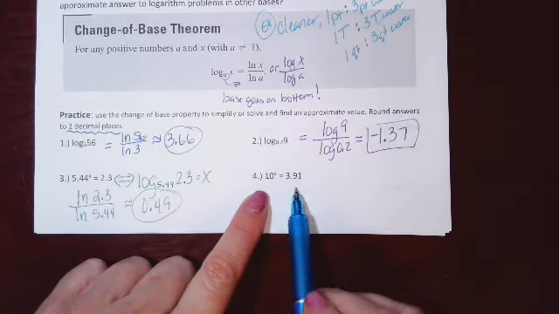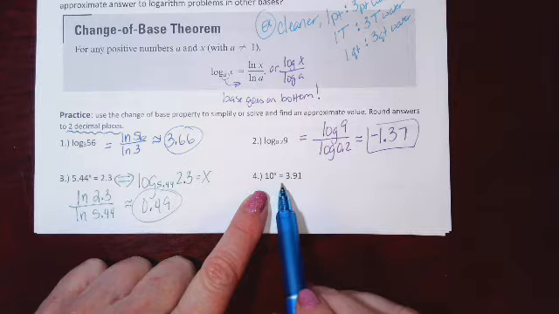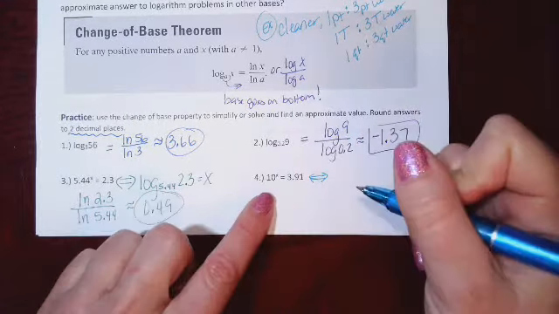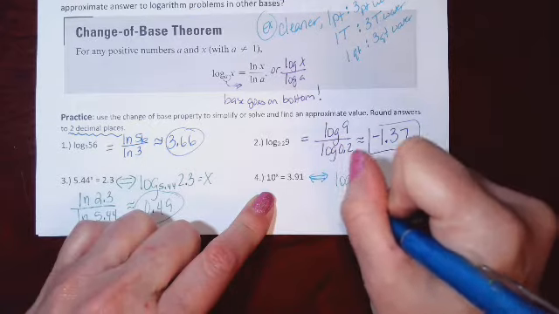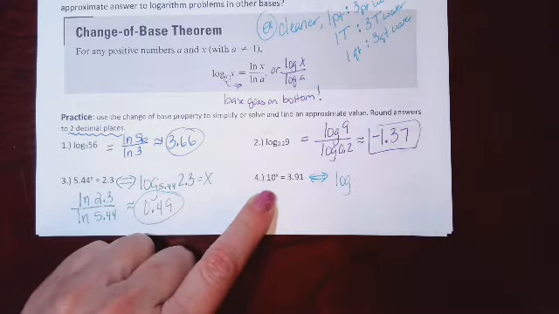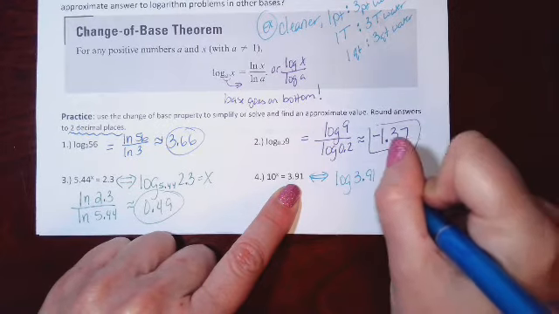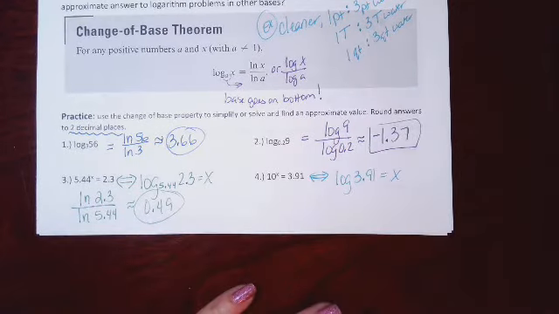Rewrite this as log form because we can't solve it with the variable in the exponent. My base here is 10, so that means I get to use my log button. Log base 10, I don't have to write the base. Argument is 3.91, and that is equal to the exponent, x.